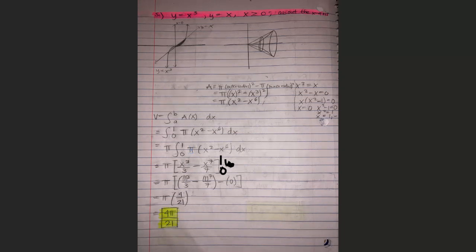And then we find the antiderivative and evaluate it from 0 to 1. I found the antiderivative to be x cubed over 3 minus x to the 7 over 7. Yeah, and evaluate from 0 to 1 and simplify until I get 4 pi over 21.